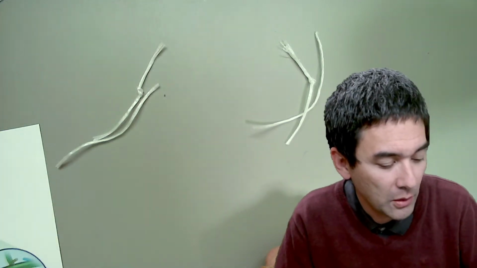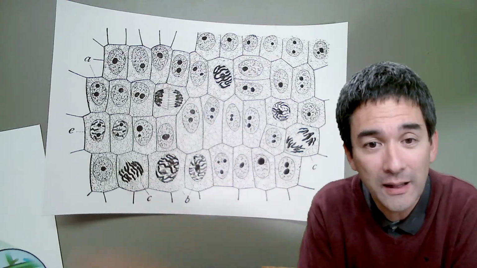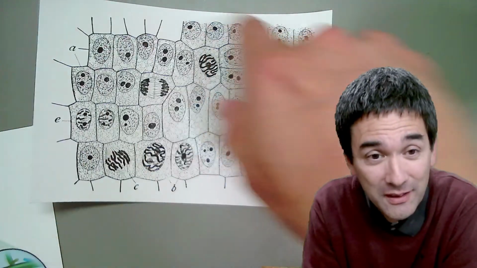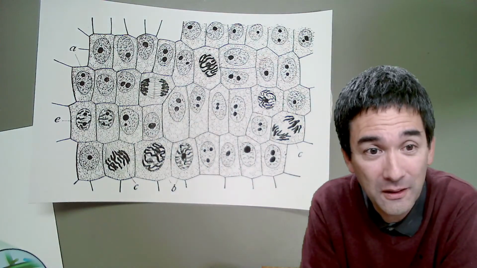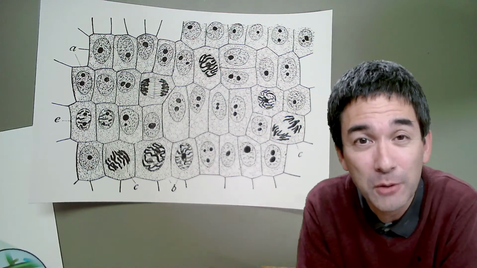All of these stages and phases are actually here on this drawing. One of the reasons why I like this drawing, or why I like drawings in general, is because everything is so much more clear over here. Under the microscope, you're going to see that it's much more blurry.